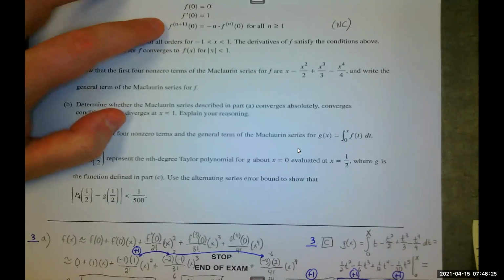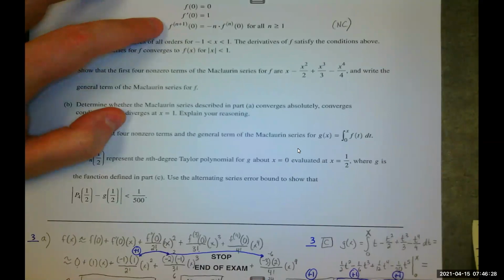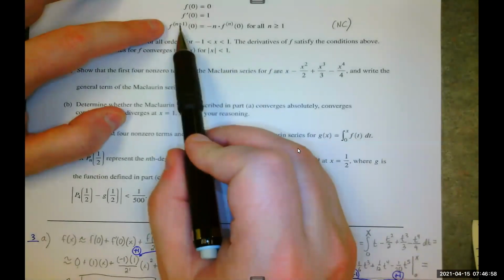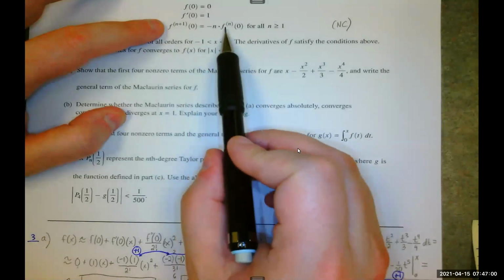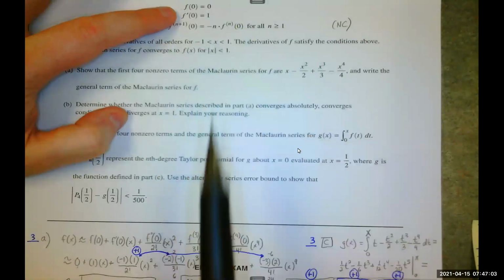And then I had this formula. I'm not going to lie, that formula was super confusing for me to make sense of. So I actually kind of did it backwards, if you will. I looked at this and I was like, okay, I need the second derivative, so n is 1. So if n is 1, I get the second derivative of f at 0, negative 1 times the first derivative of f at 0, which is 1.